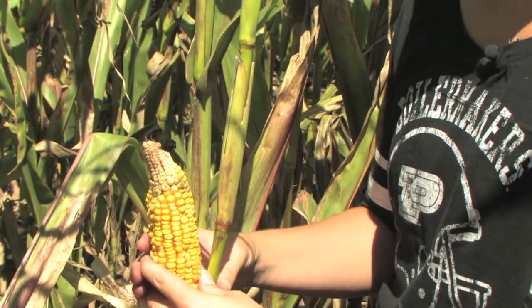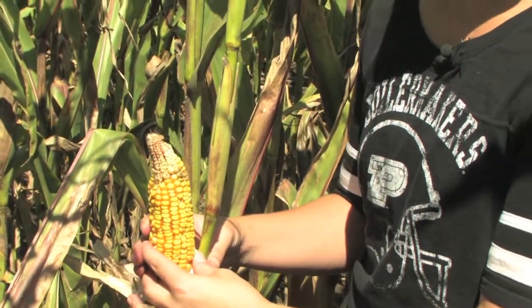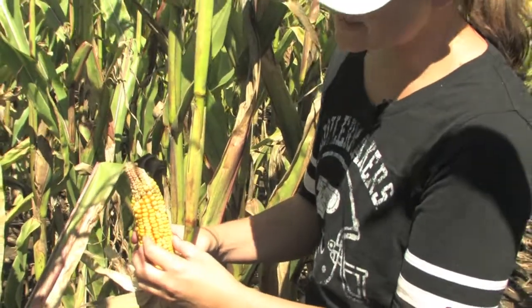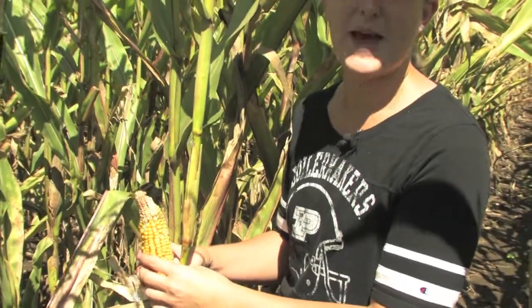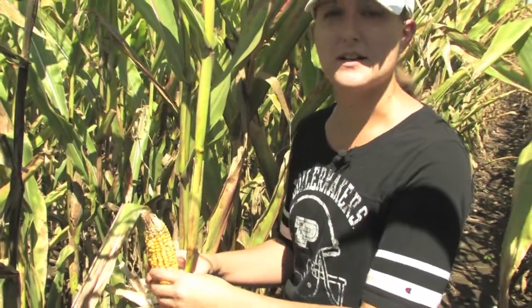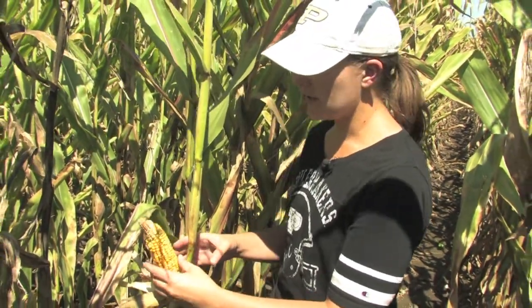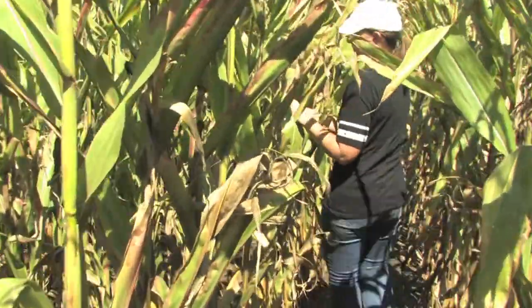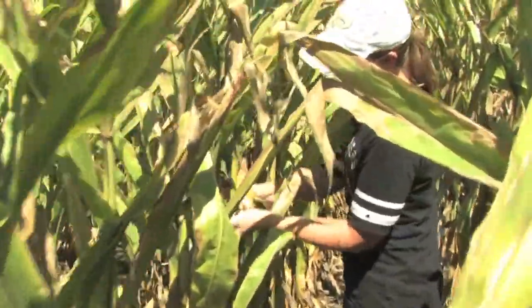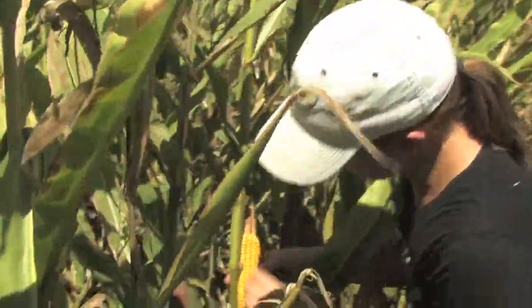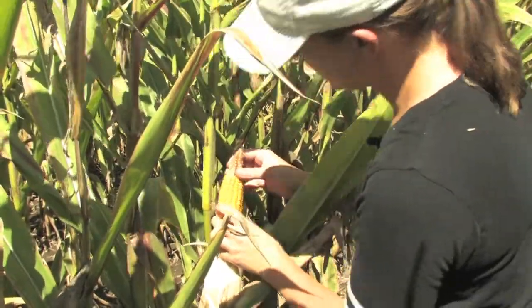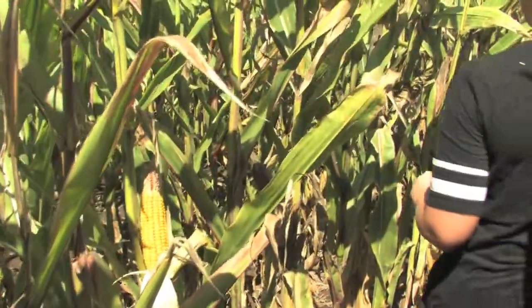When scouting for Aspergillus ear rot, it's important to look at as many ears as possible in the field and across the entire field. The disease distribution may not be uniform and may be patchy. It may be easier to find on hillsides, sandy soils, and drought-stressed areas. So when looking, remember, it's important to go through and pull back the entire husk of the cob and inspect it very carefully. Sometimes only a few kernels may be affected, so it's important to look at the entire ear.